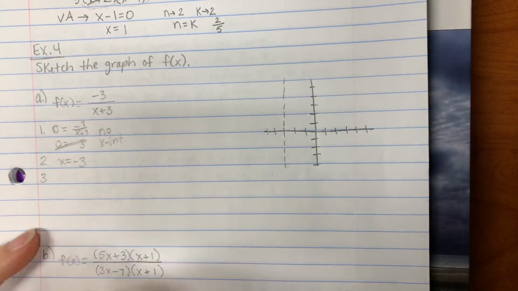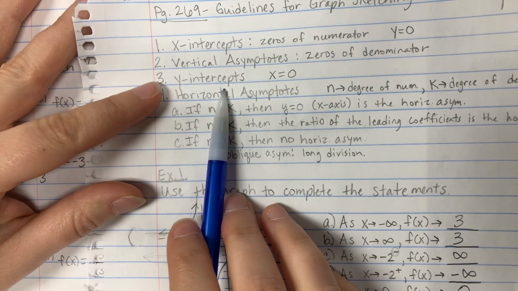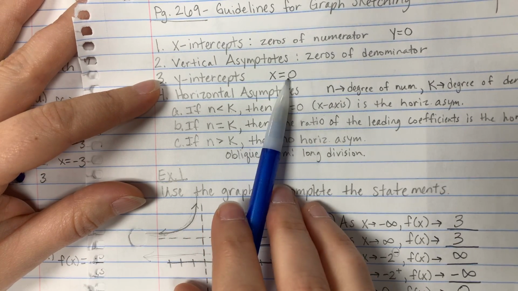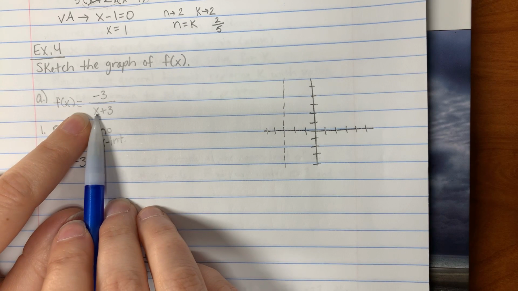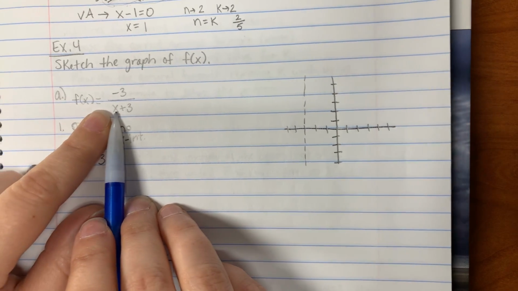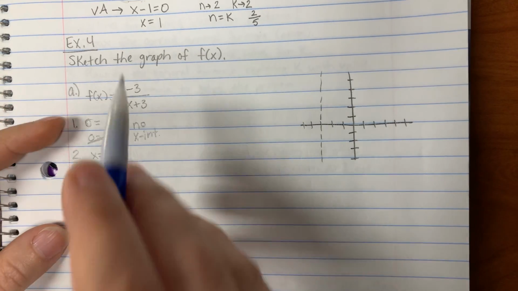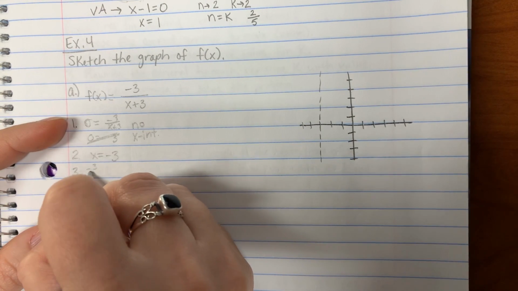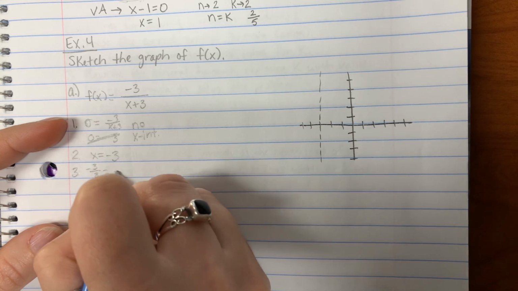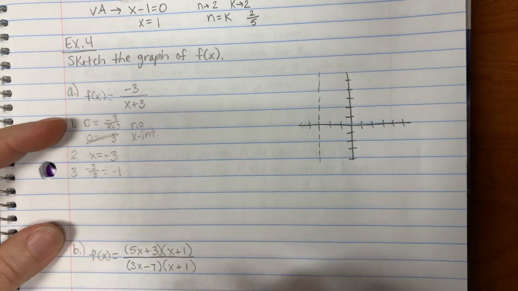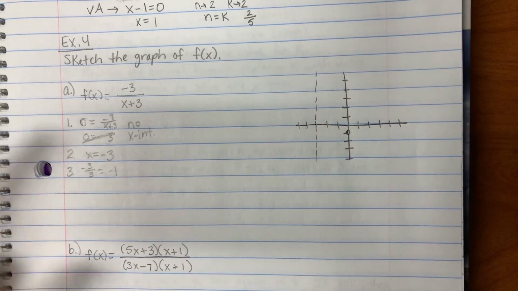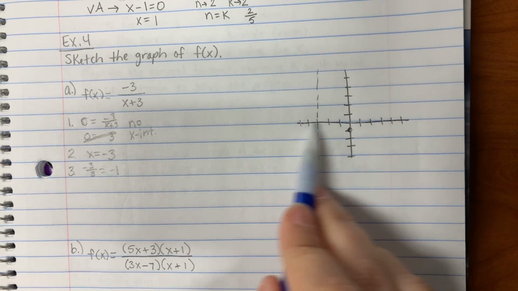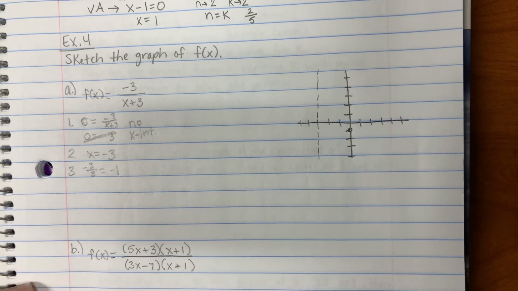Okay, so then the third thing on my list of things to do is finding the y-intercepts, which is where your x value is 0. So if I go up to my function, anytime x is 0, that's going to give me a y-intercept. So if I plug a 0 in right here, I get -3 over 3, which is -1. So that means at -1 on my y-axis, I have a y-intercept. I had no x-intercepts, so I didn't put any on this axis.